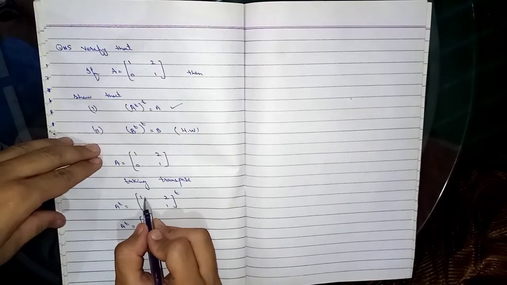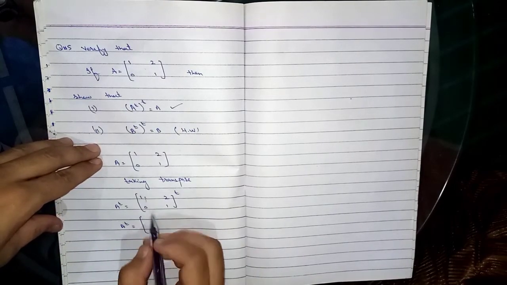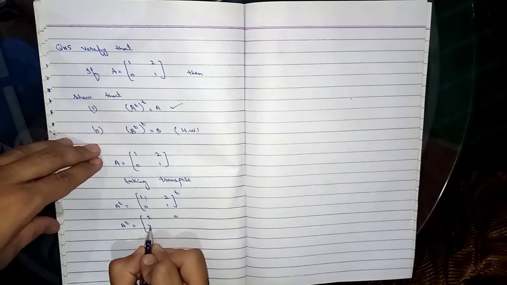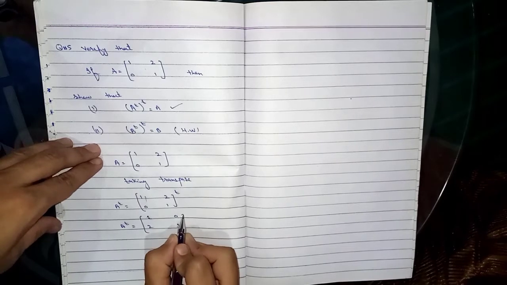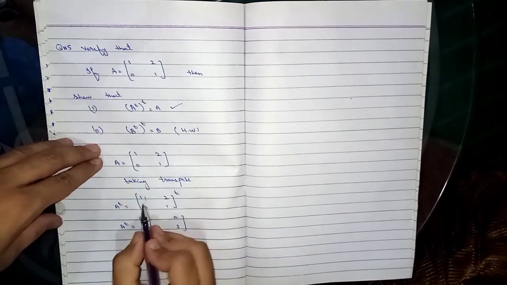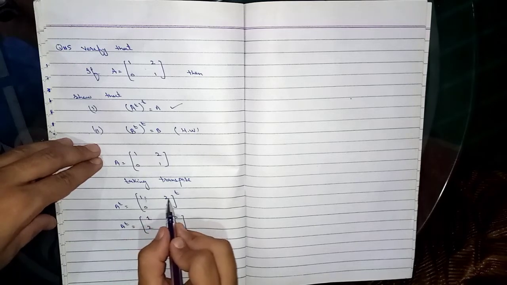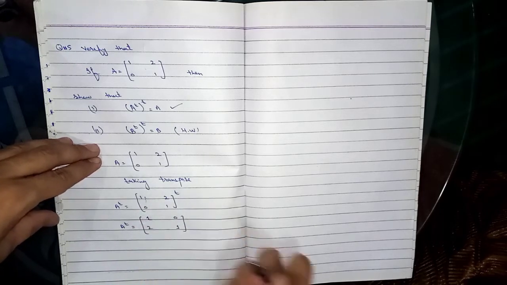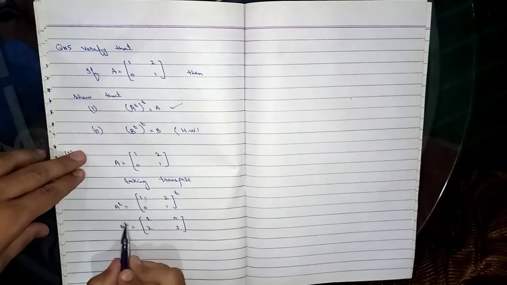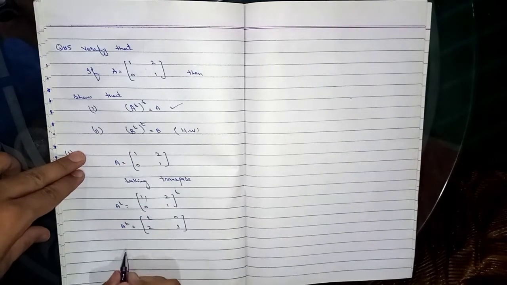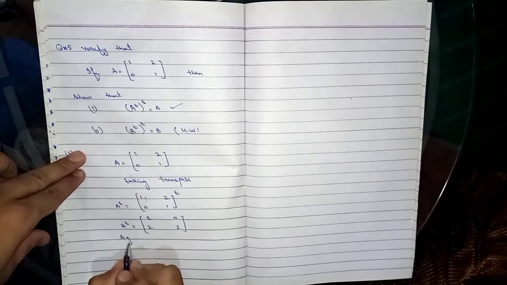I am going to change columns into rows. So this first column will become the first row and this second column will become the second row. Change rows into columns or columns into rows. I changed columns into rows. If I change rows into columns, this first row 1, 2 would become the first column 1, 2, not changing. In the question it is given A transpose transpose, so I will write again, taking the transpose.